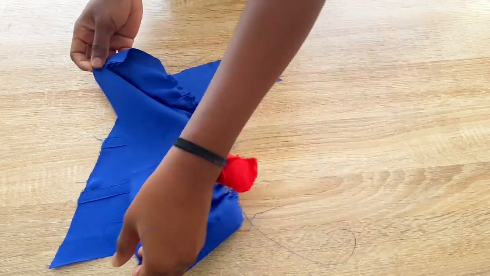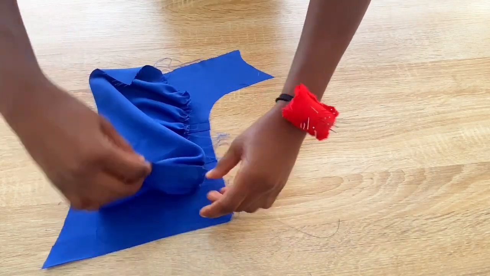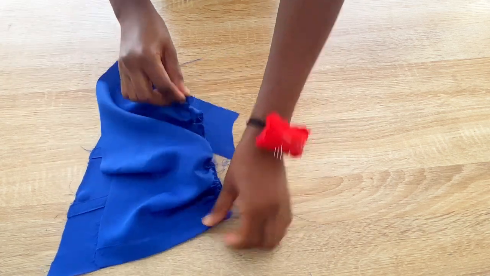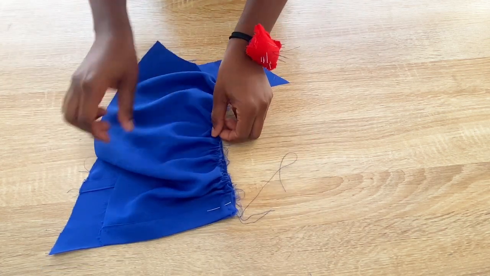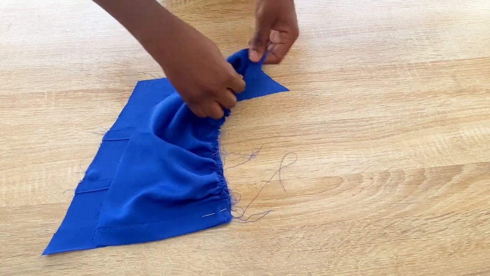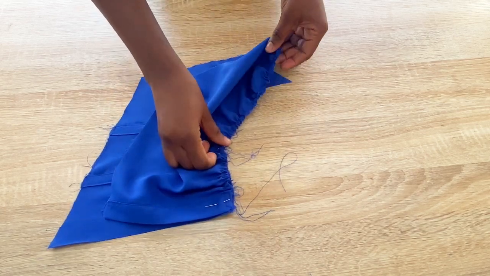This is what you should have by the time you are done pulling the gathers, and you're just going to pin it on the lower part. Make sure that the right side is facing each other and use your pin to secure it together. And take it to the sewing machine and join it with 1/2 inch.